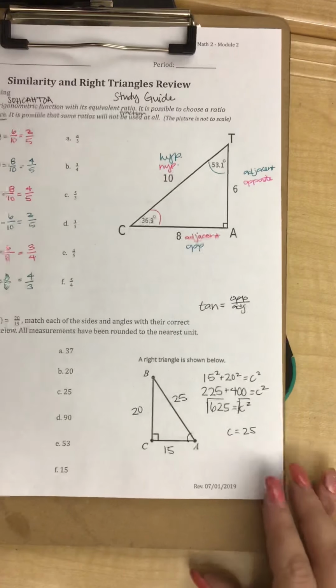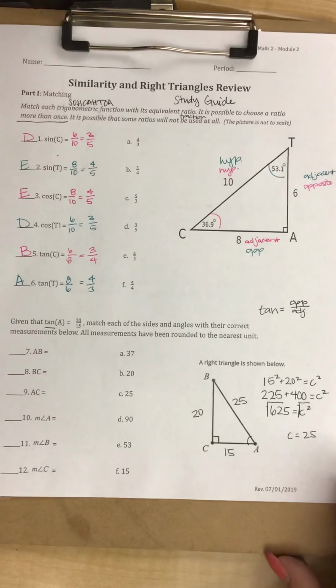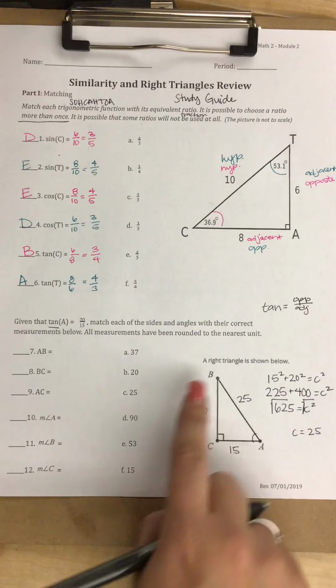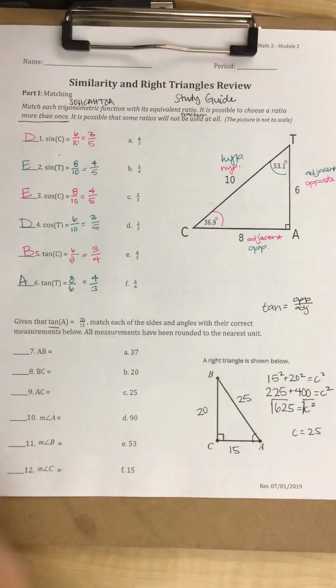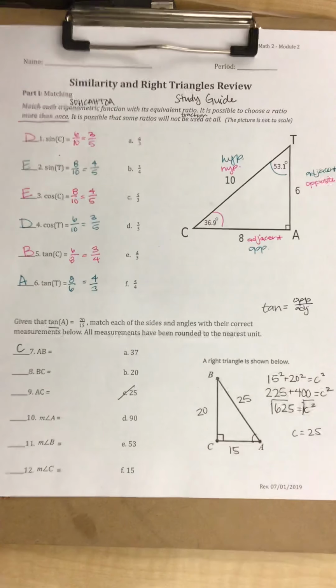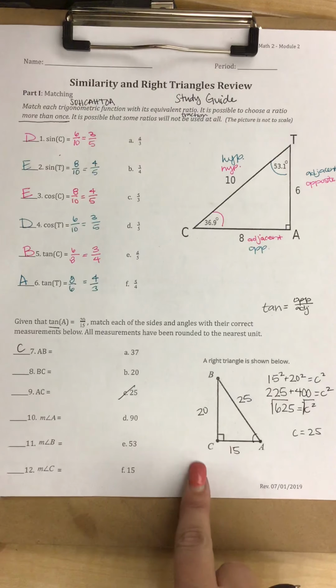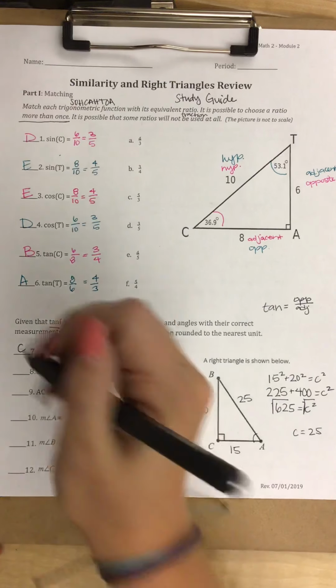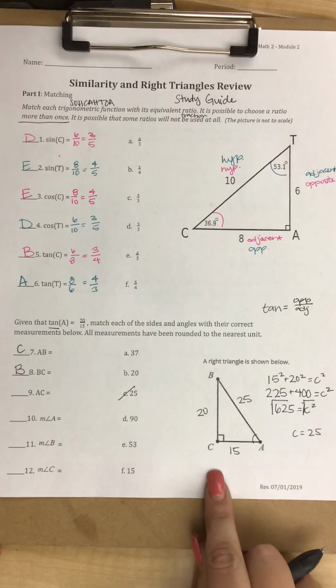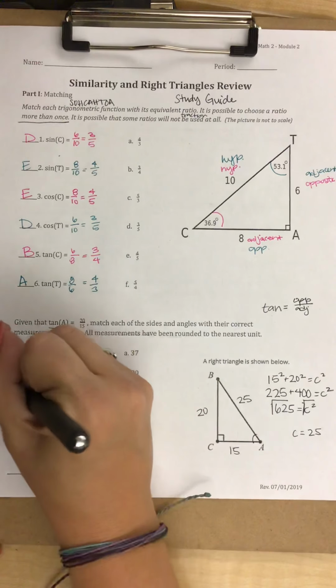Now you have all the sides, you can start answering the questions. A, B is 25, so that's answer choice C. And this one you don't use any of them more than once. B, C is 20, so that's answer choice B. And A, C is 15, so that's answer choice F.